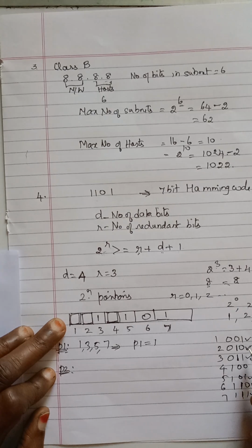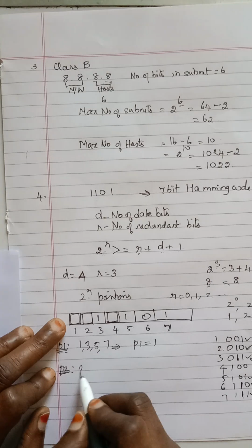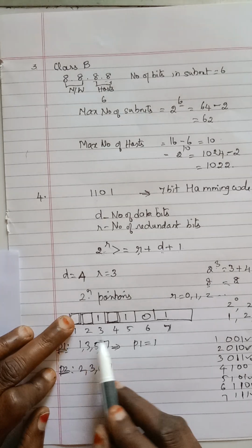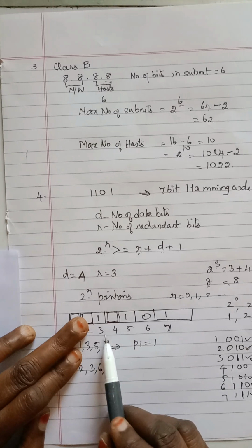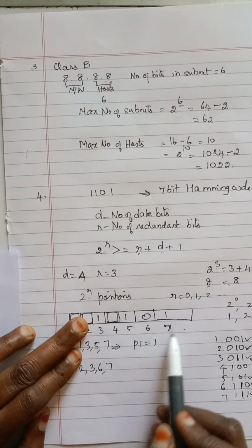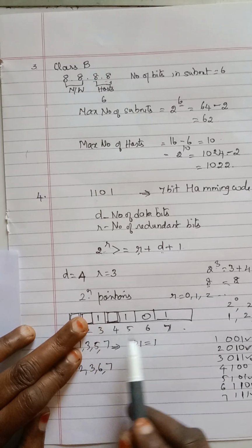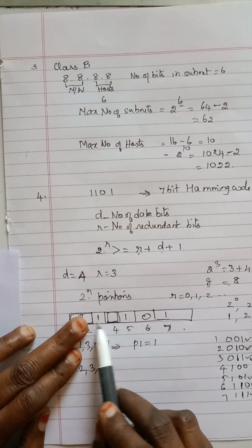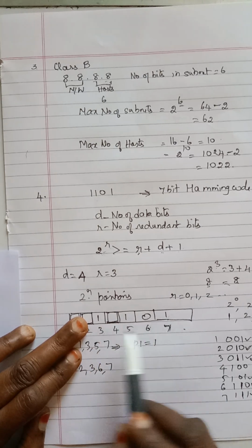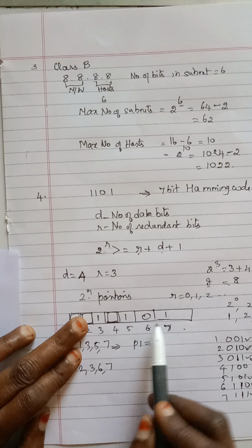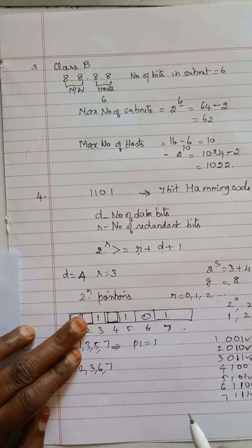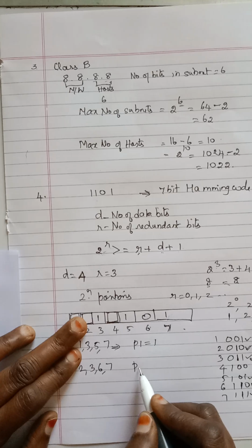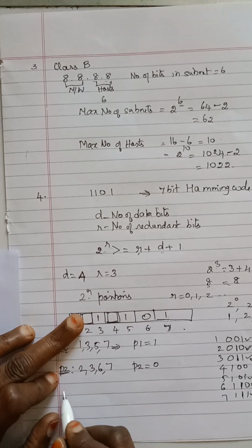So what values did I tell? 2, 3, 6 and 7. So 2 value can leave. 3, 6, 7. So 3, 6 and 7. See, 3 value 1, 6 value 0, 7 value 1. So there are 2 ones, right? So already it is even. So if it is an even number of ones, we have to add the parity bit as 0, because already it is even only. So P2 is 0. Next P3.